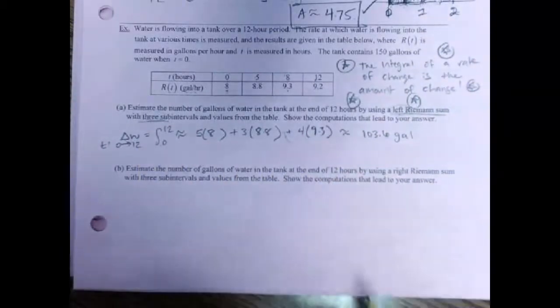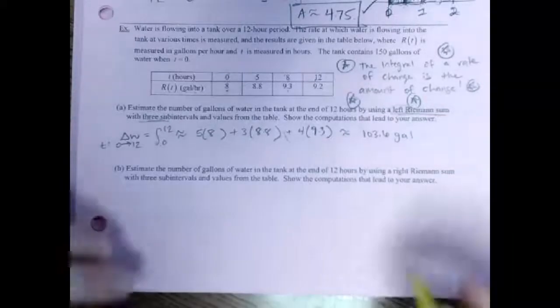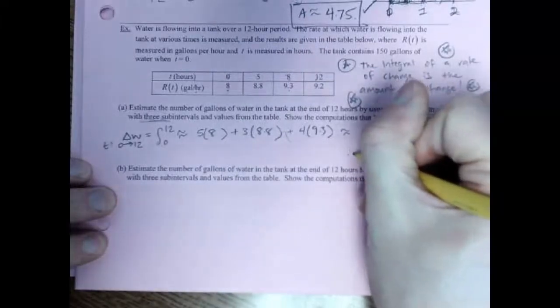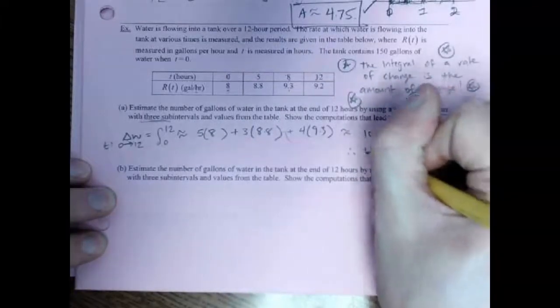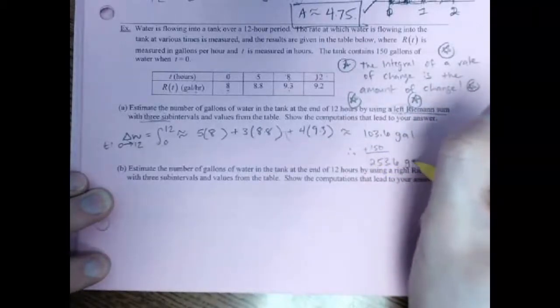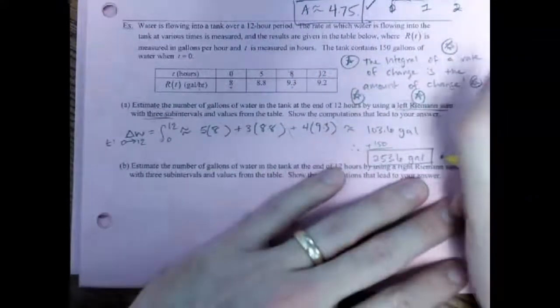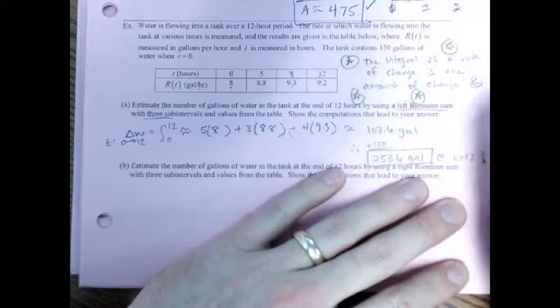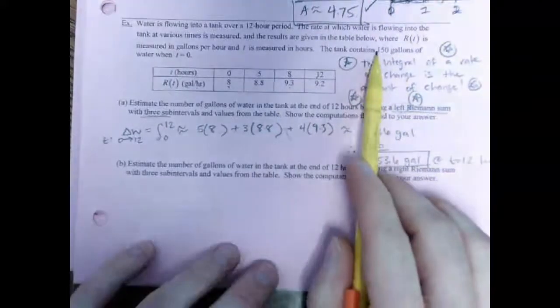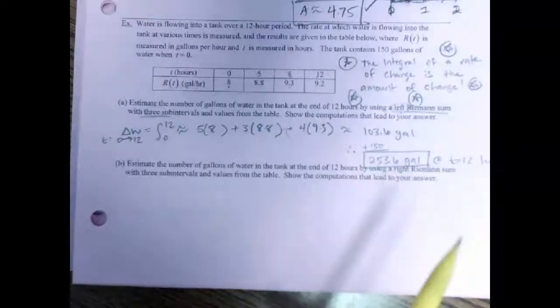The integration of the rate is going to give you the amount of change. But if it wants the final quantity, the final amount, then you either take your initial and add to it, or you take your initial and subtract from it. So let's add 150, and I'm going to get 253.6 gallons. That's how much water is in the tank at the end of 12 hours, right? You started with 150. This is how much comes in. So that's how much is in there at the end.